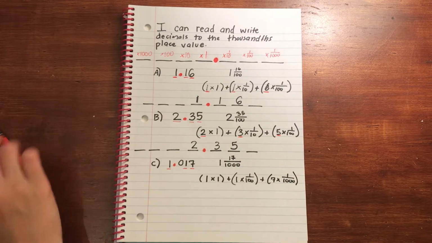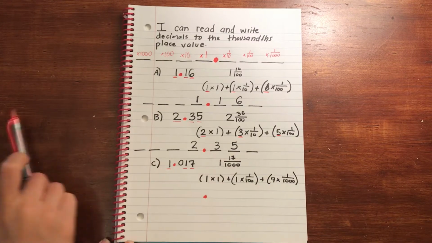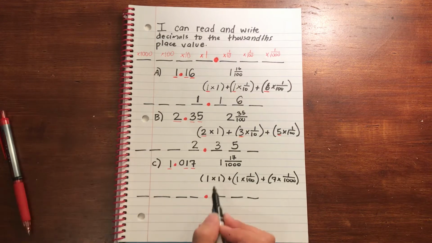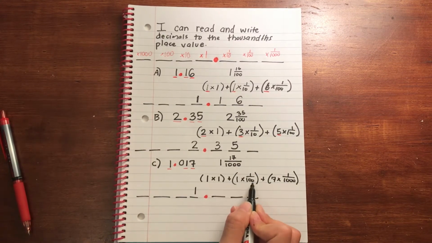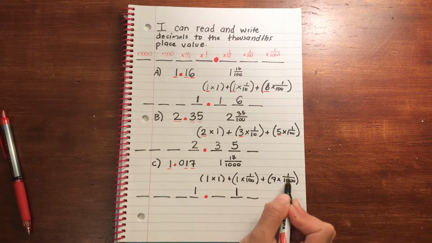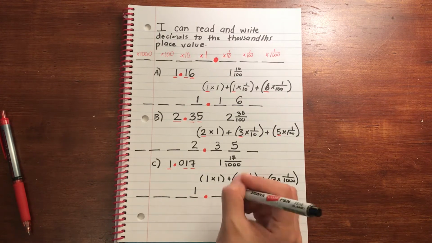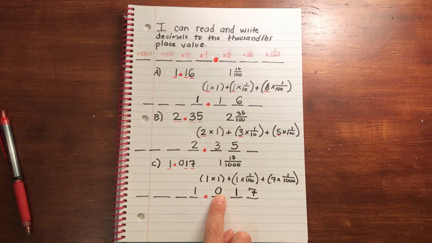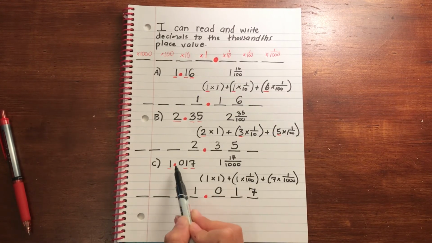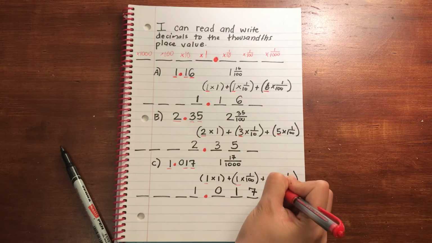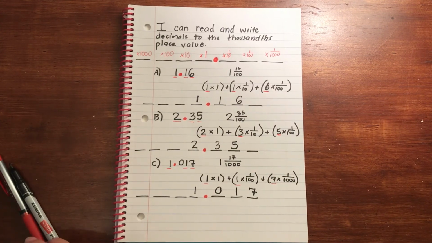Last time I'm going to rewrite my place value chart. 1 is in the ones. 1 times 100th is in the hundredths. And then 7 times 1,000ths is in the thousandths. I can't just leave my number like this. I instead have to write in a 0 to hold my place value. So it becomes 1 and 17 thousandths. Just double check that you have all of your digits. All right, so that's it for I Can Read and Write Decimals to the Thousandths Place Part 2.